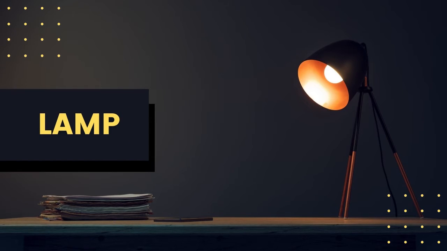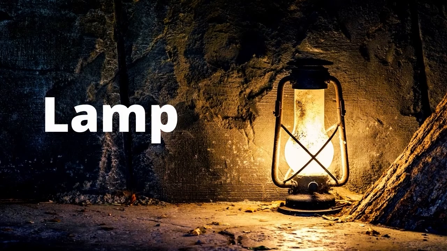The next one is my last picture, and it is a picture of a lamp. Say lamp and listen for the beginning sound. Do you hear a J sound at the beginning or do you hear an L sound at the beginning? For lamp. If you said you hear an L sound at the beginning of lamp, you are correct.